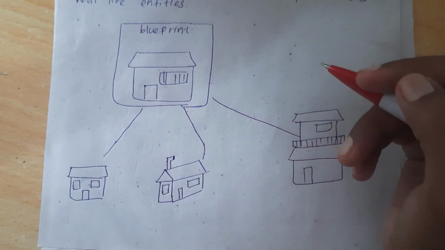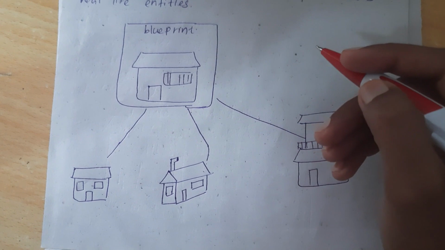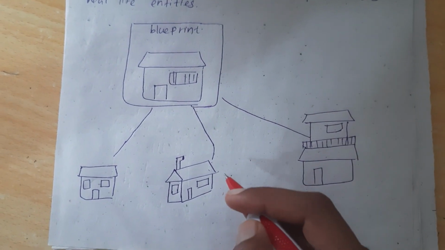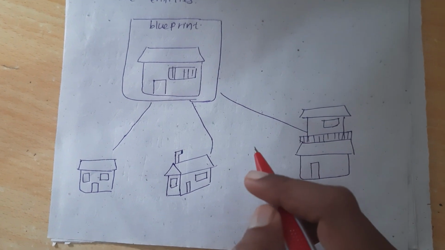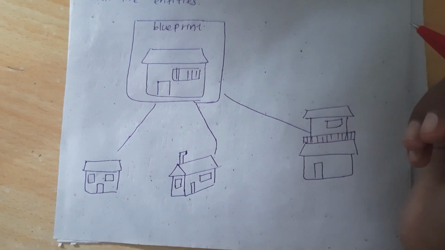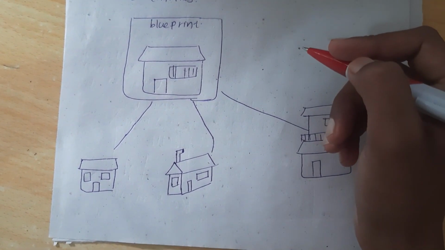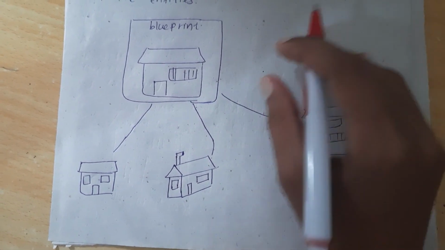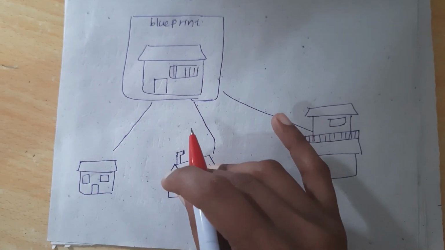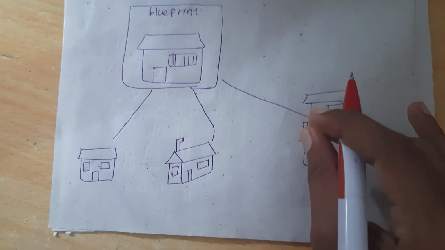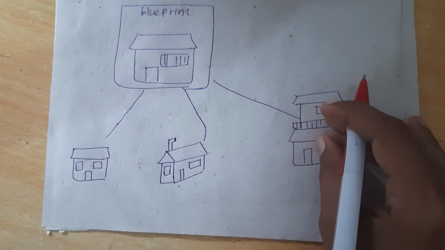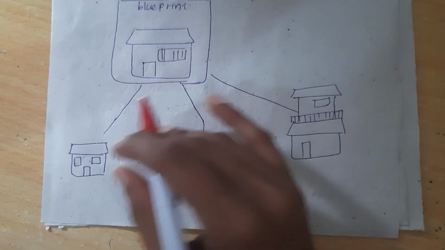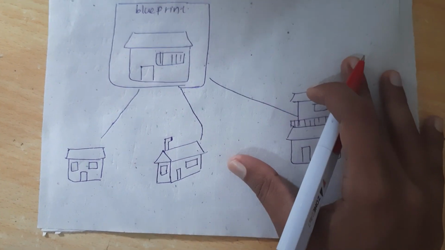think of each house constructed based on the blueprint as an object. Each house has the same attributes specified in the blueprint, such as rooms, windows, and doors. However, each house can have unique values for those attributes, such as the color of the walls, the type of the furniture, and so on.